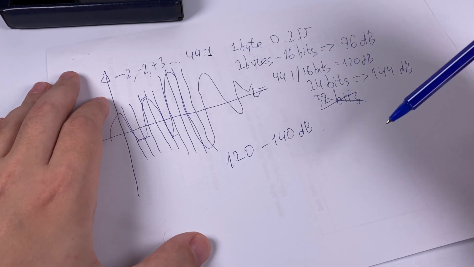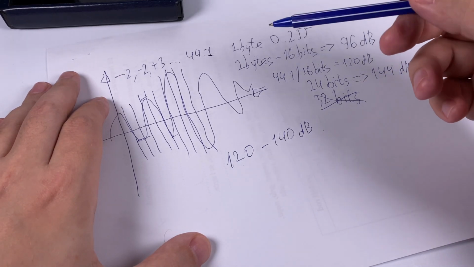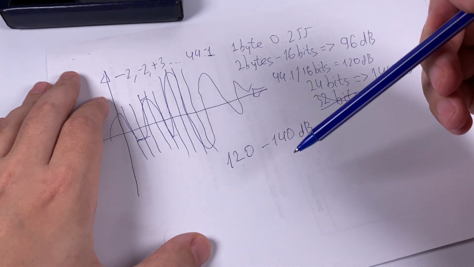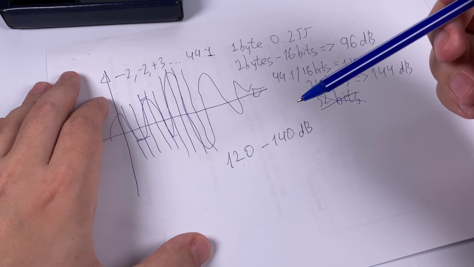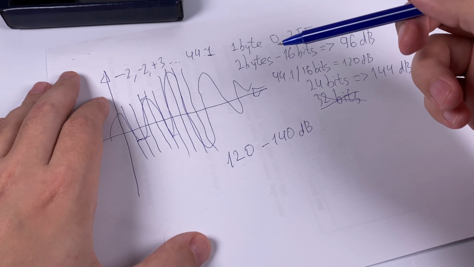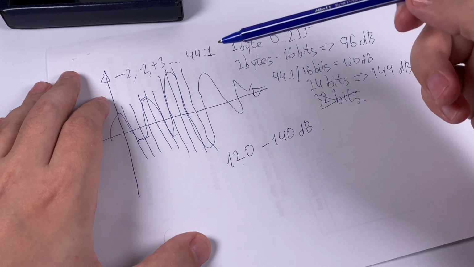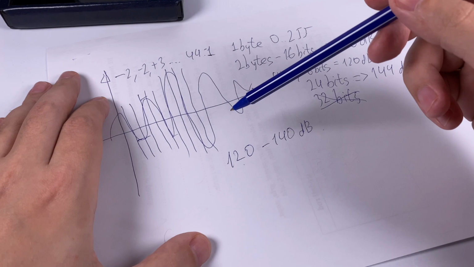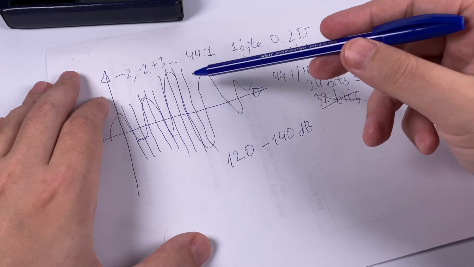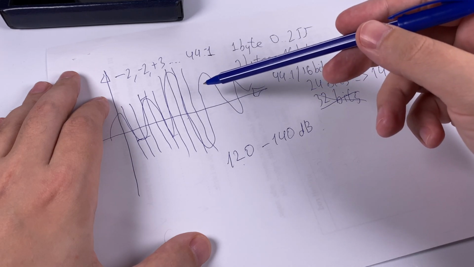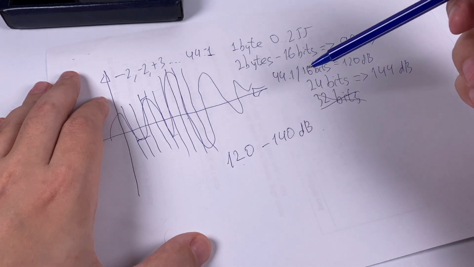Actually, we all know that high-res audio should be better and so on. So about the sampling frequency, there is a theorem, if I remember right, the Nyquist-Shannon sampling theorem, and it says that if we sample a signal, we need to have a sampling rate 2 times higher than the maximum frequency of this signal, and it will be enough for us to restore the original shape of the signal.